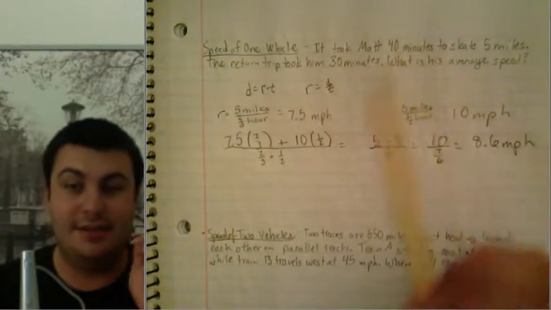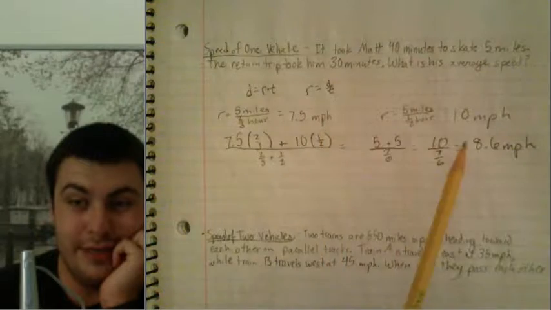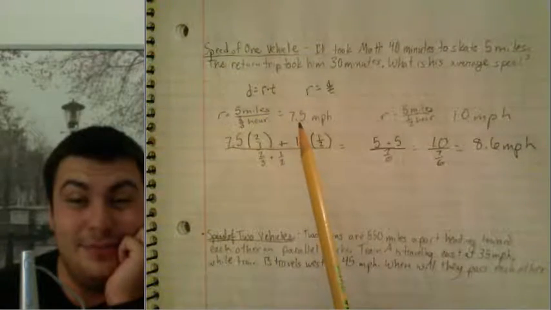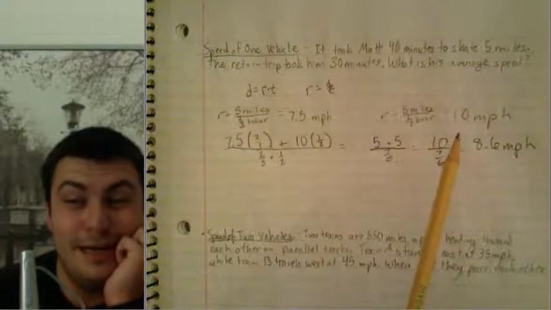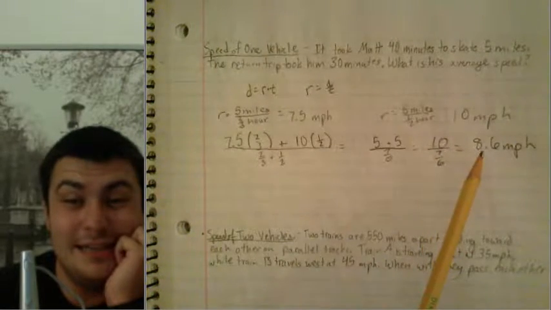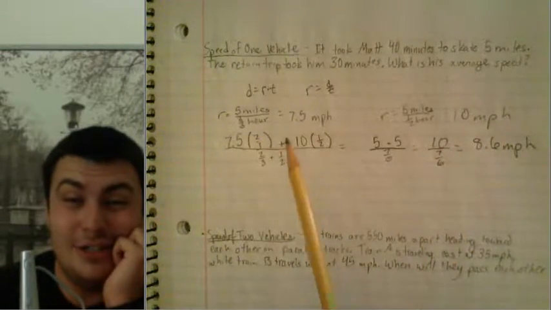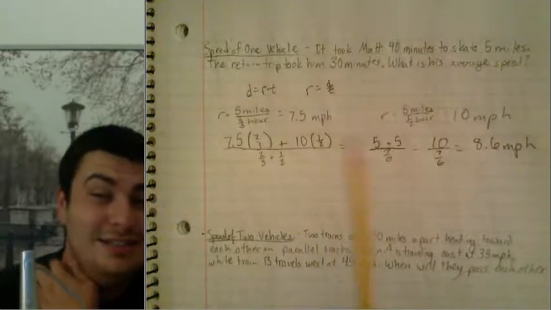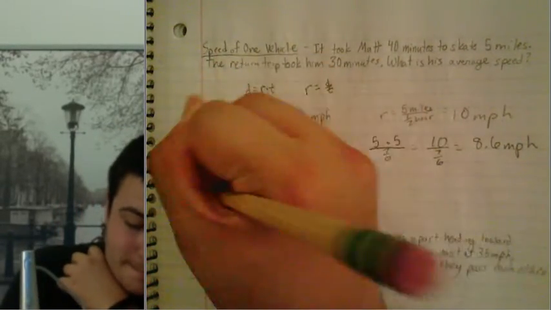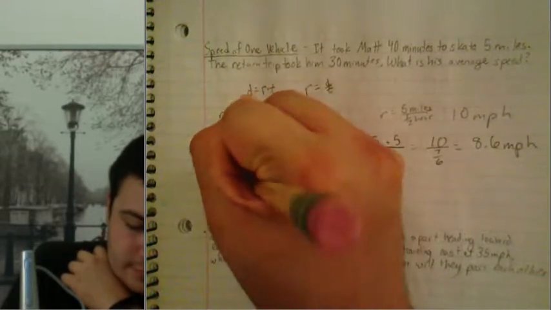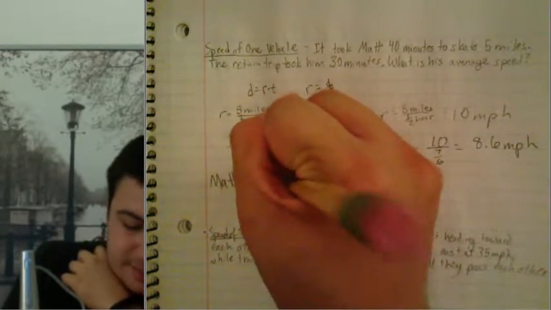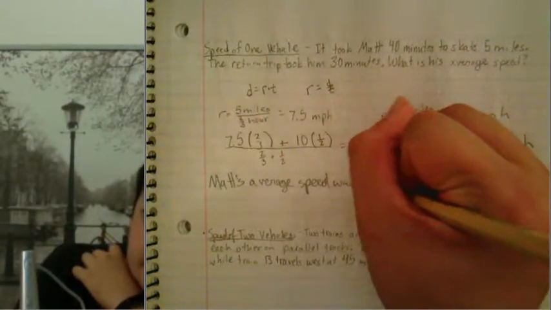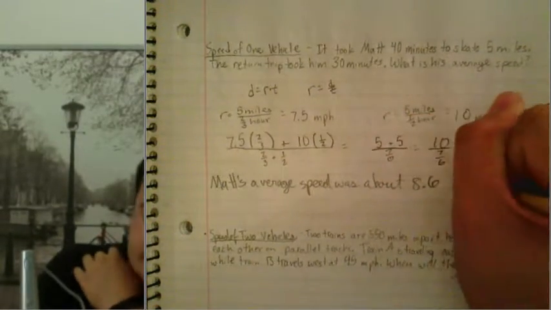So let's think about this. We found what his going rate was, what his return rate was, and then we think this is his average. Does that make sense? If he went 7.5 miles an hour going out, but 10 miles an hour coming back, does it make sense that it was about 8.6 miles an hour? It took him longer to go. He was going longer at the slower speed, so it does make sense that it is a little closer to that. So yeah, we'll say that Matt's average speed was about 8.6 miles per hour.